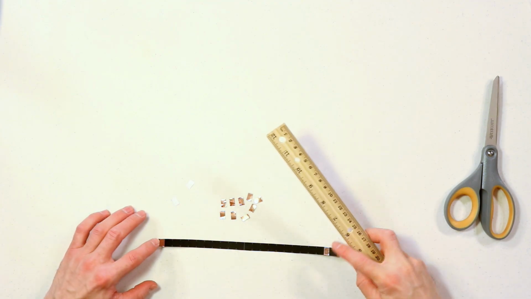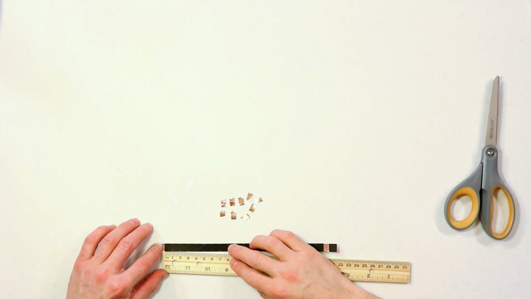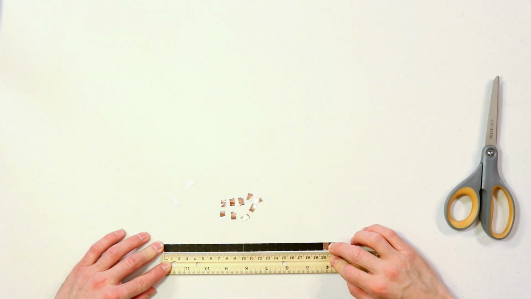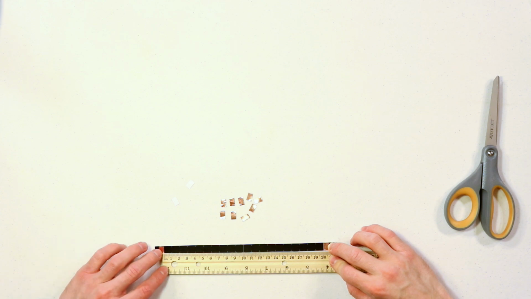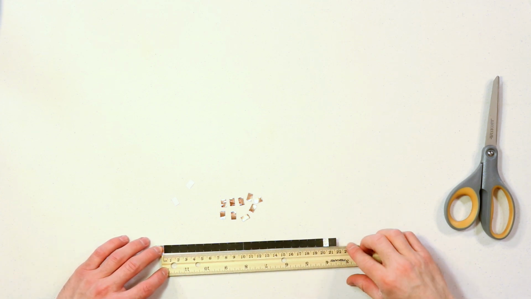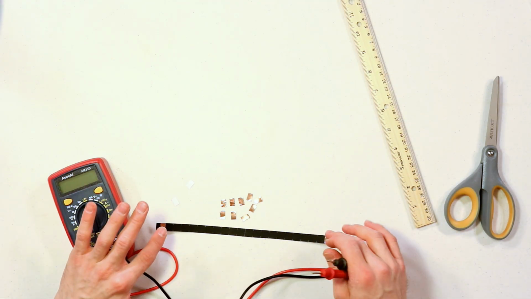Now I've got the conductive tape applied to each end of the conductive paper, and if I measure it from one end to the other, we have 20 centimeters in between the two pieces of conductive tape, from the inside edge of this piece to the inside edge of this piece. Now just grab your multimeter, and we're going to use this to measure the resistance of our paper resistor.